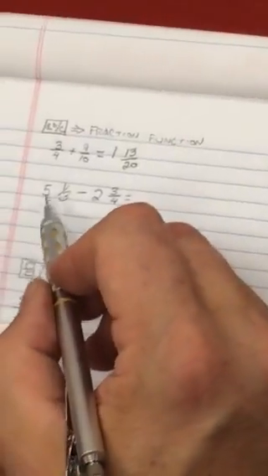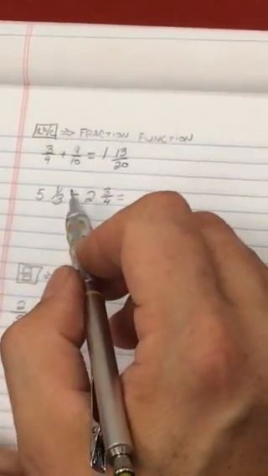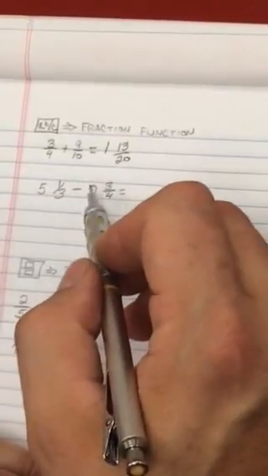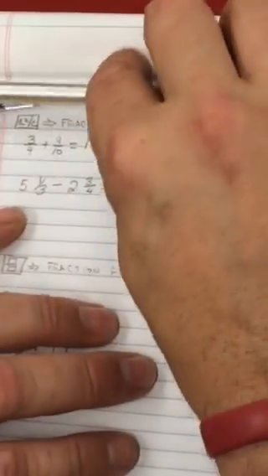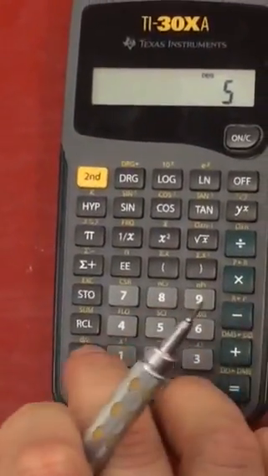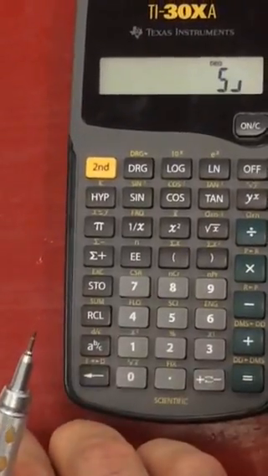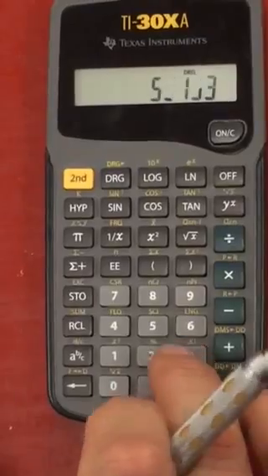So we're going to look at this problem, 5 1/3 minus 2 3/4. Again, we could be adding, multiplying, or dividing. It doesn't matter. You still put the fraction in the same way. So here we go. 5, hit that fraction function, numerator, hit the fraction function, 3.